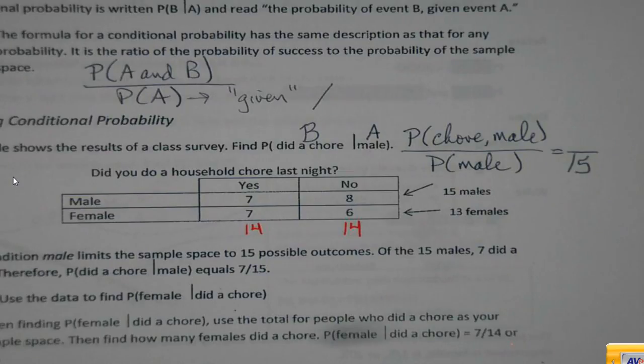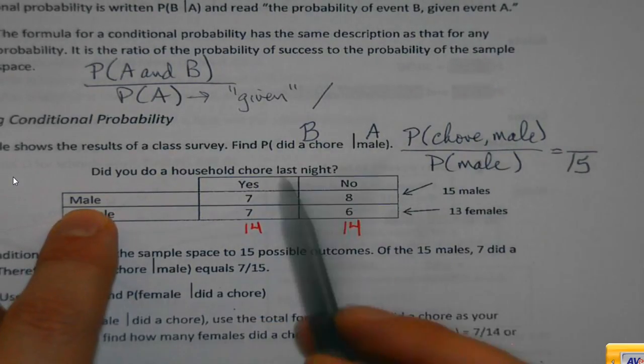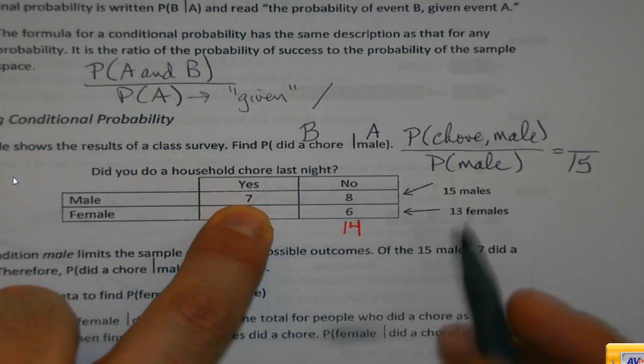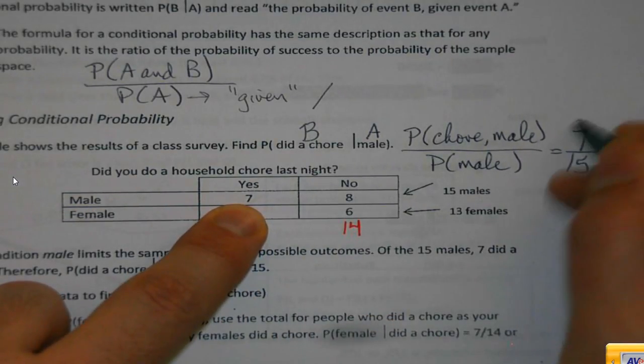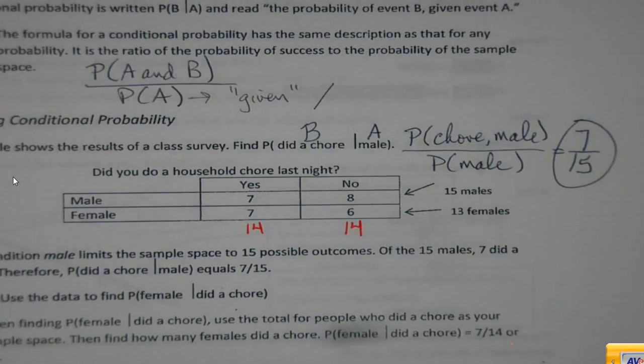Now up top though, I got to get the two things together. So I find males, and then a chore, yes, says there's 7, and that would be my answer. So it's just taking the little pieces and then putting them together to make this quick fraction, but not a lot of math.